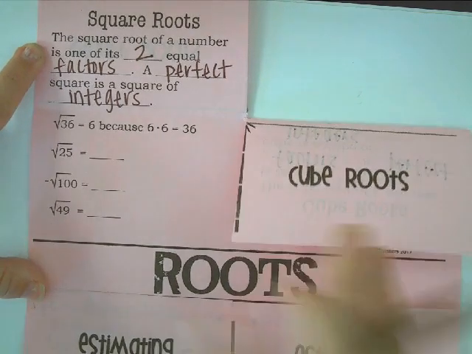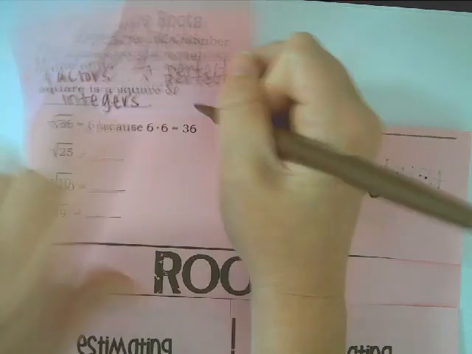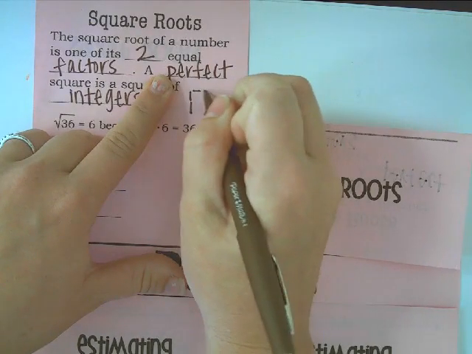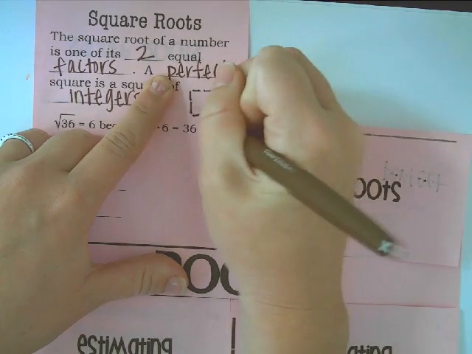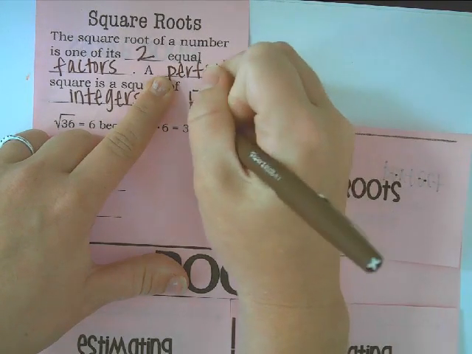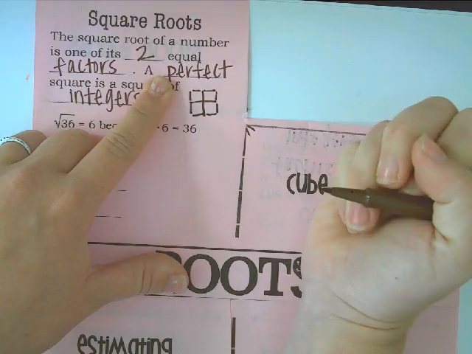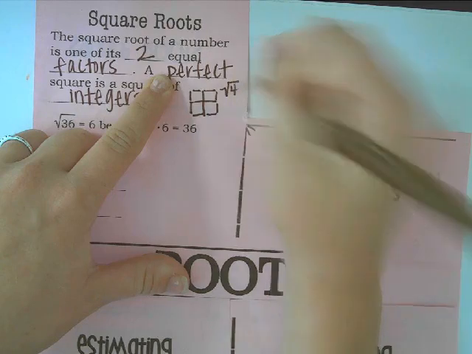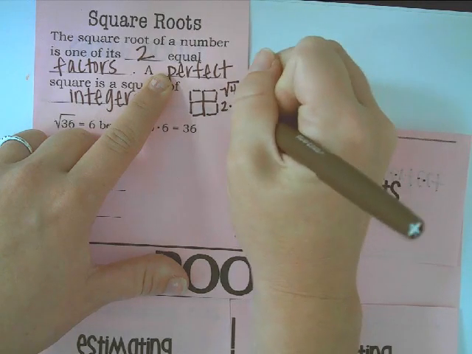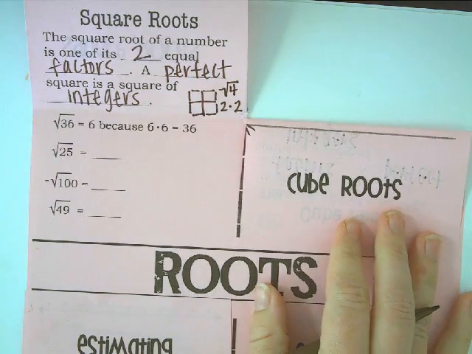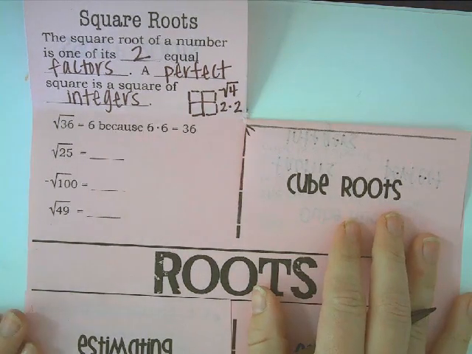For example, a 2 by 2 square would be made up of 4 smaller squares, meaning the square root of 4 would be made up of a 2 by 2. We'll do another activity in a little bit to help us better understand what is a square root.